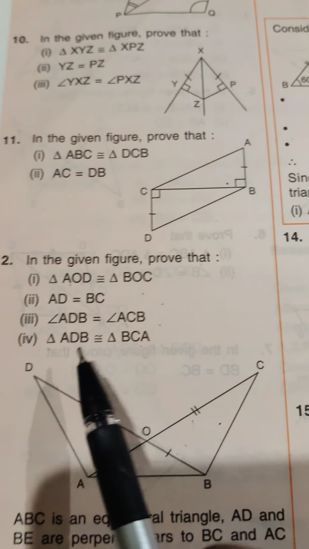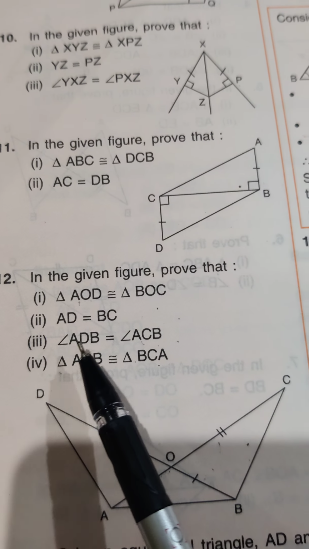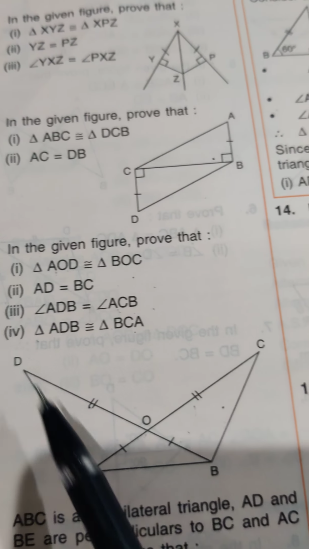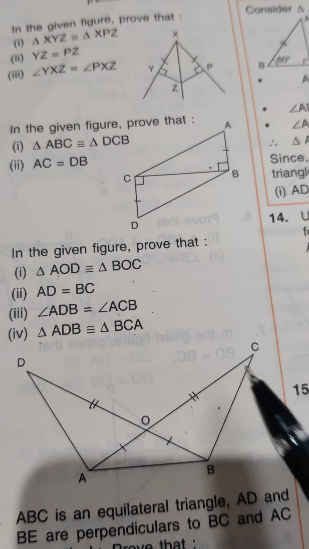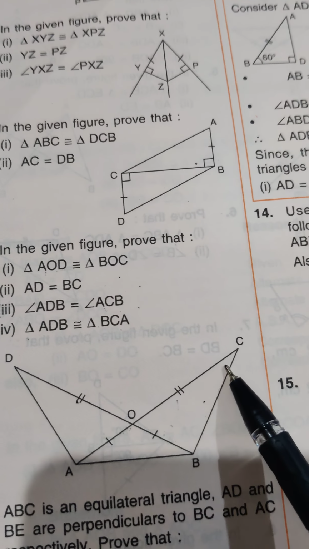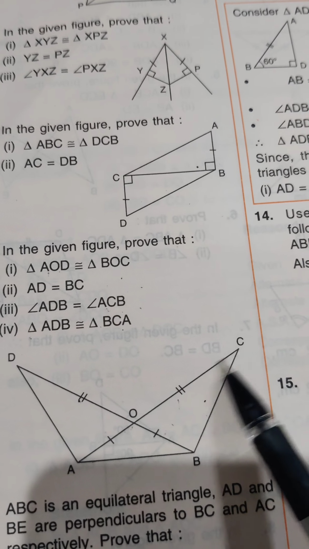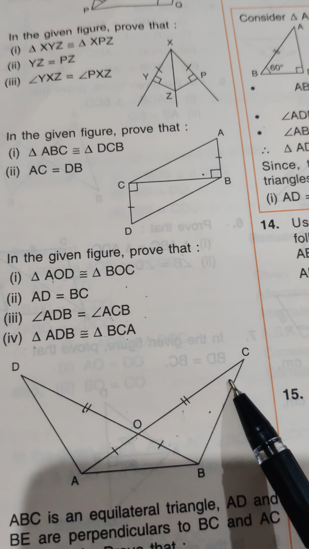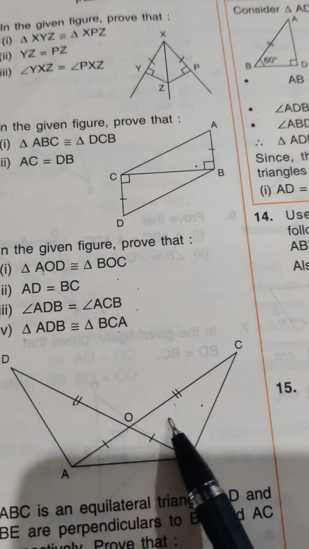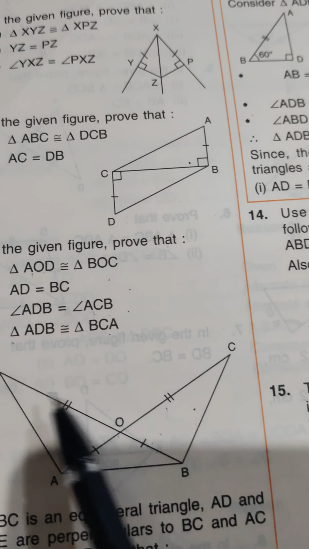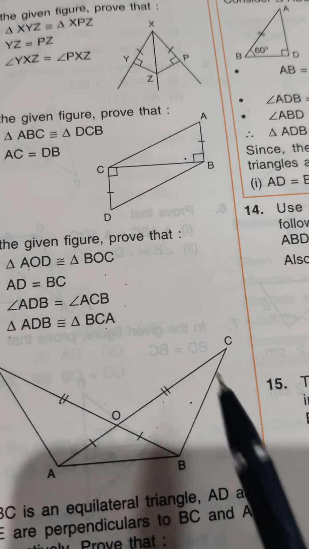Next, if you see, it has given angle ADB, that is ADB. That means this angle will be equal to this angle, that is ACB. These two angles we have to prove that they are equal. So what reason can we give? The reason can be, since these two triangles are congruent, obviously these two are the parts of congruent triangles.